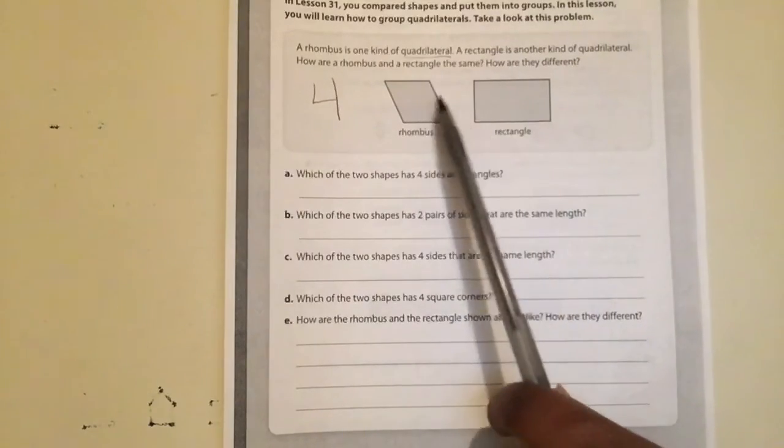So today what we're going to do is talk about how the rhombus and rectangle are the same and how they are different. Now let me tell you a first grade answer. A first grade answer would be, oh, they both start with R's. They do, y'all. But in third grade, we're really thinking more deeply. We want to figure out as we're looking at them what is the same about them, the shapes, not the words, but the shapes, and how are they different.